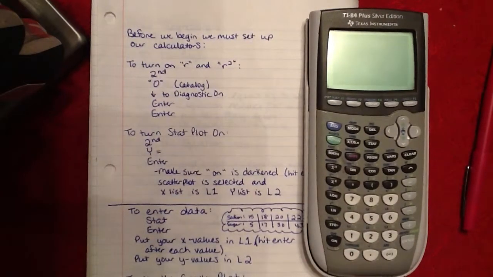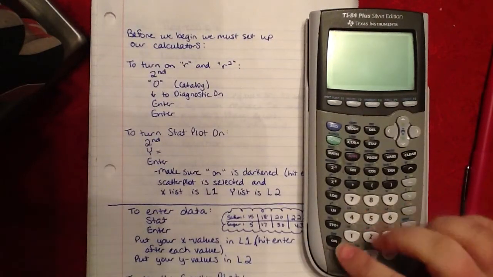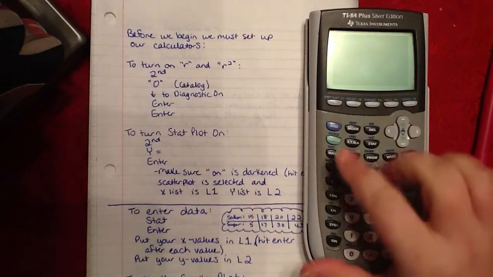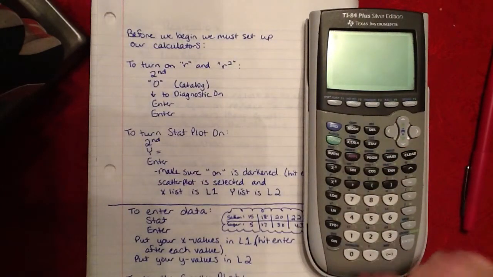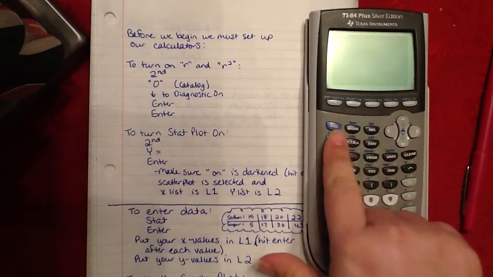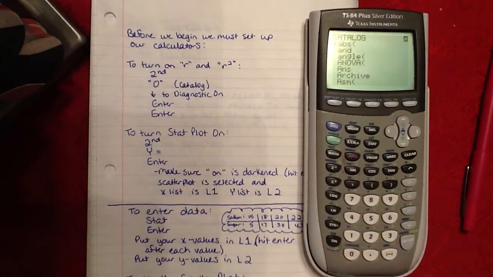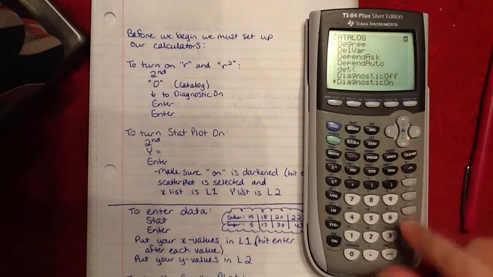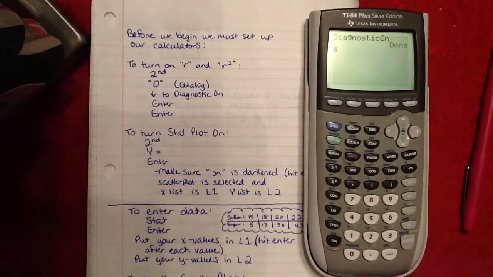Alright, here's just a quick review of our regression unit. First thing we need to do is make sure our calculator's set up to do our regression unit. So when we turn it on, we need to hit second, which is this blue key, and then the 0 key to get the catalog, because we need to turn on our R and our R squared. So you're going to use the down arrow until you get to the diagnostics on. You're going to hit enter 2 times until it says done on your screen.